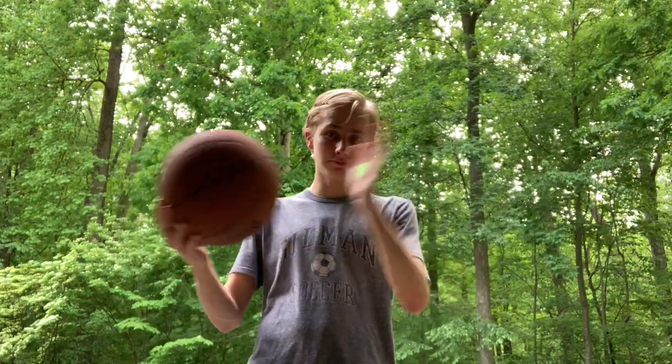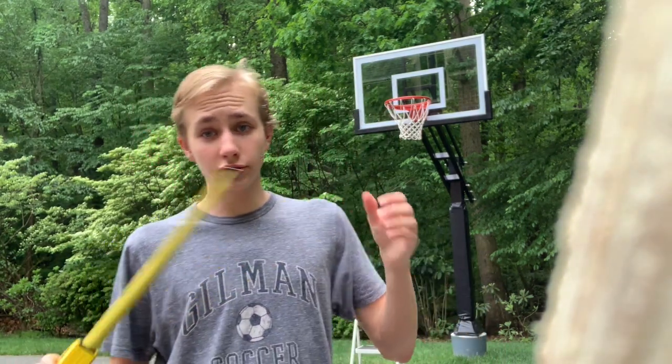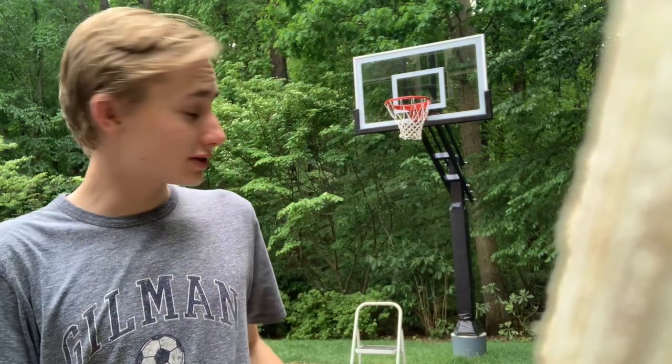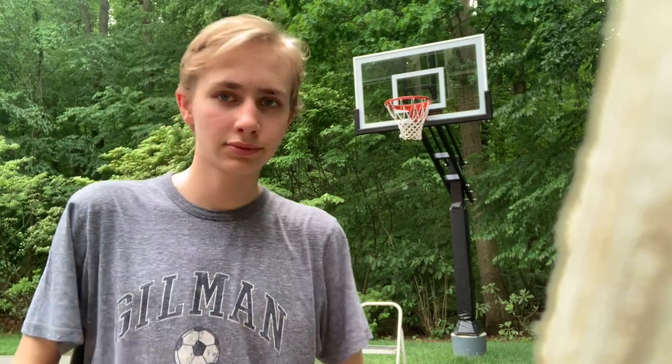Let's get into it. Okay, so for my first step, I'm going to be measuring using a tape measure, measuring my hoop from the rim down and making sure it's approximately 10 feet. That's the regulation height. I'm using the ladder that you can see in the background right here. I'm going to measure. Let's see how it goes.